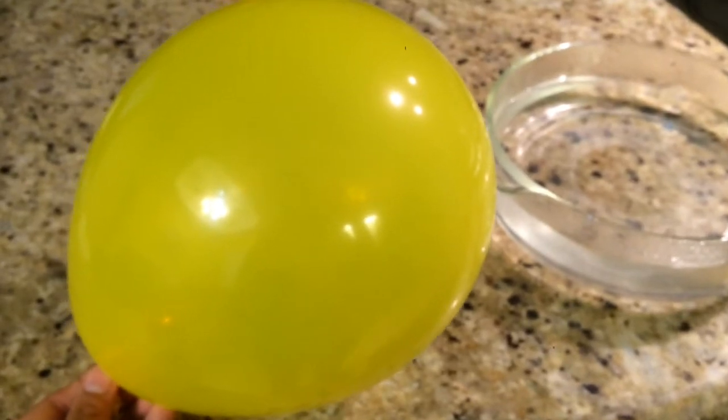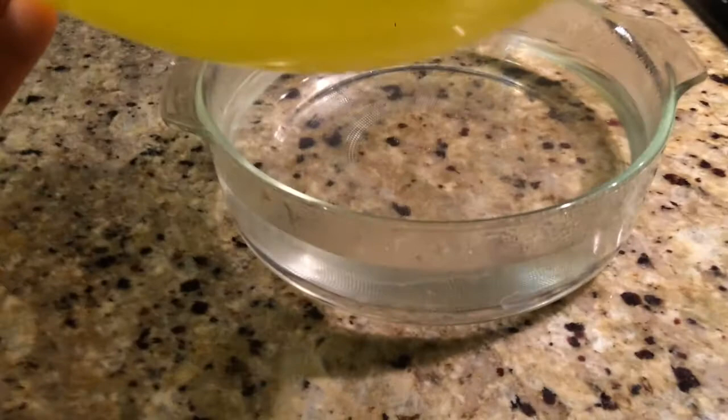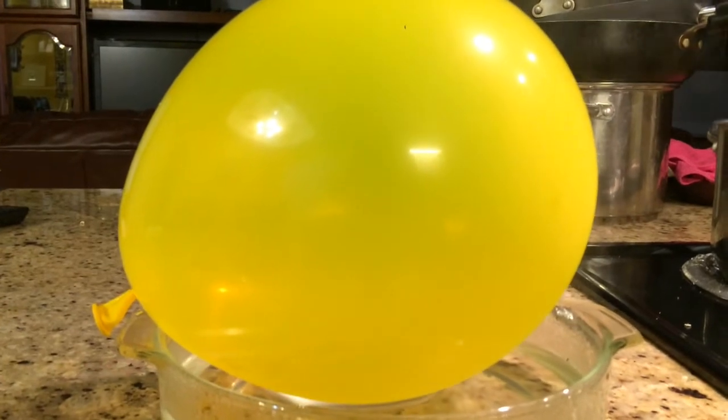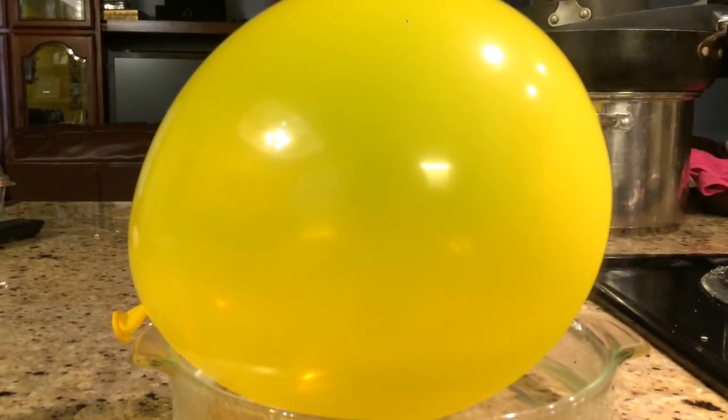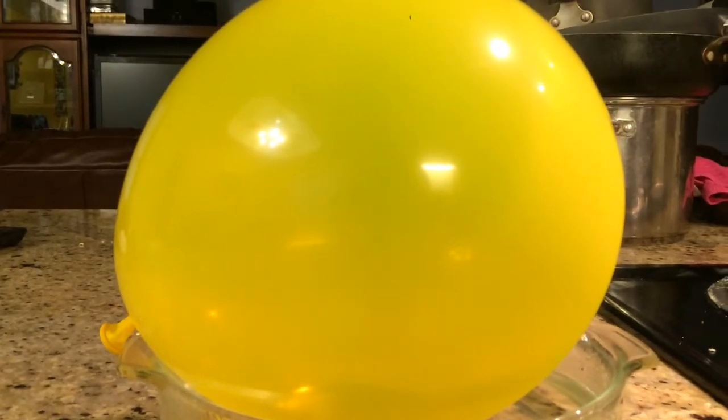The next step in this process is to place our initial balloon on top of the boiling water in the clear container. You will then begin to see that the balloon starts to expand due to the change of temperature that it was placed on or surrounded by.